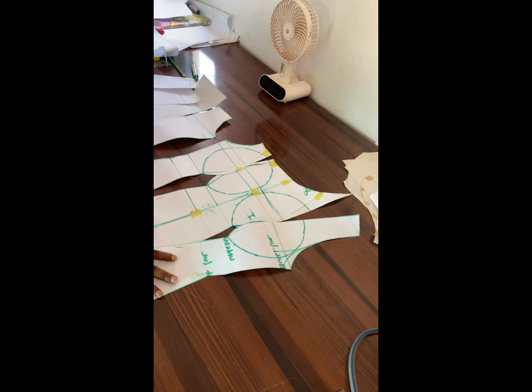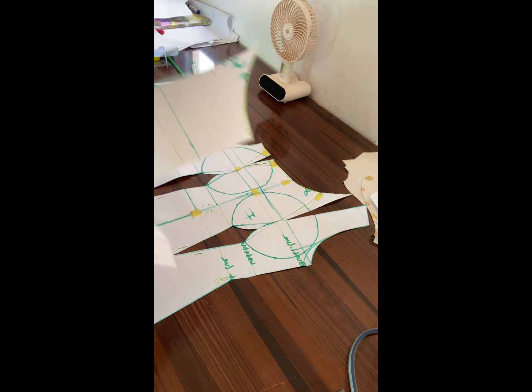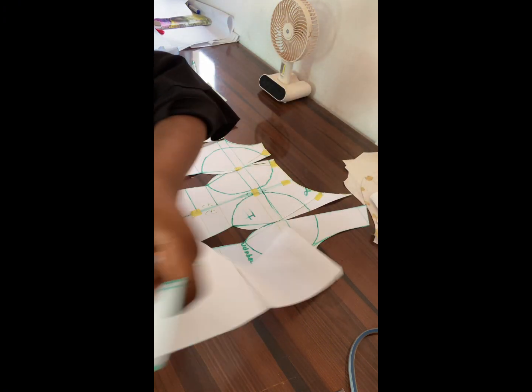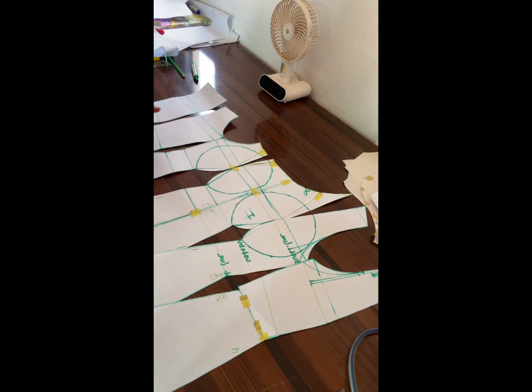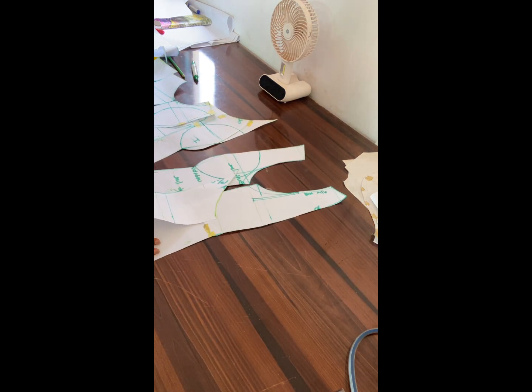So you can see, even as it is, you can still decide to add more panels if you want. You can still decide to add more panels. I decide to add more panels here.